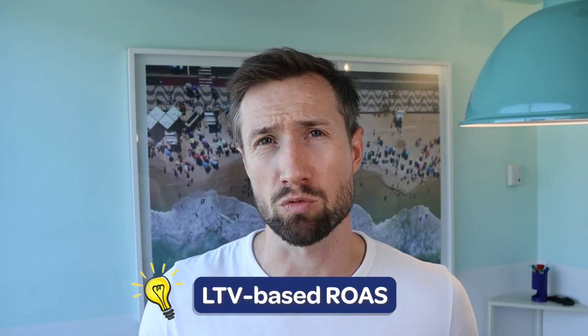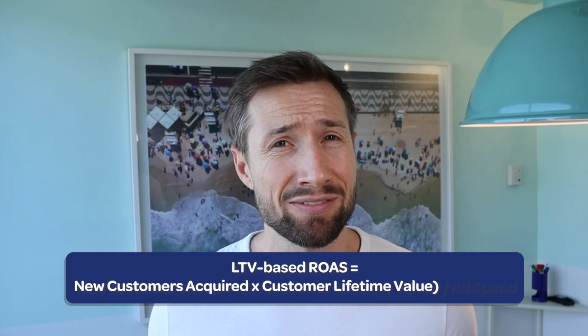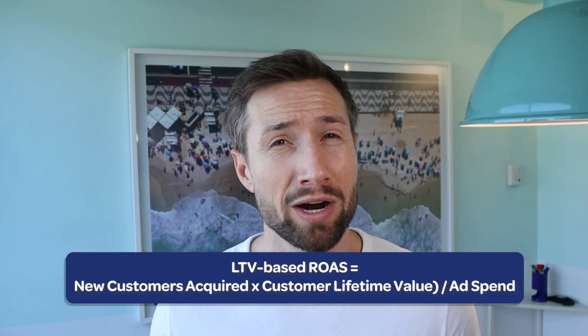Now, instead of just looking at the ROAS, you can take it a step further and look at an LTV-based ROAS. This is measuring how much revenue you generate from a customer over their lifetime compared to how much it costs to acquire them. This gives you a much clearer picture of the long-term impact of your marketing.